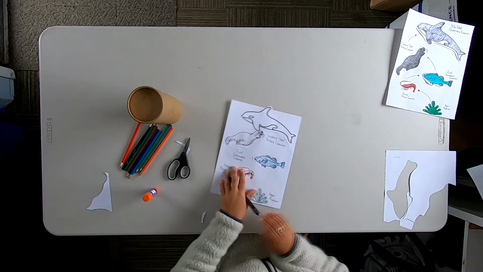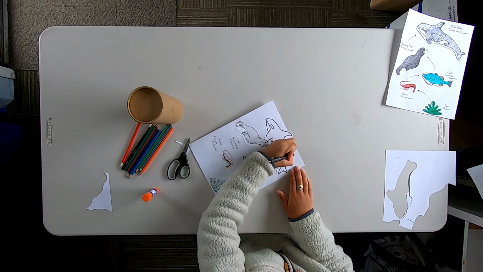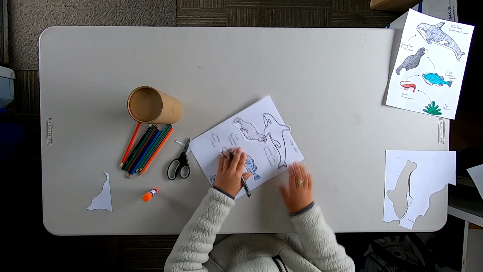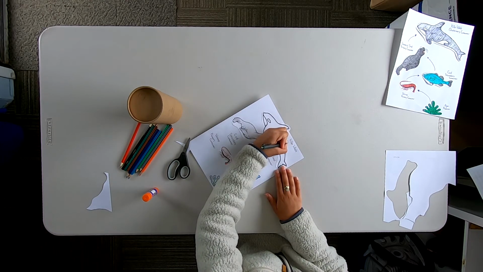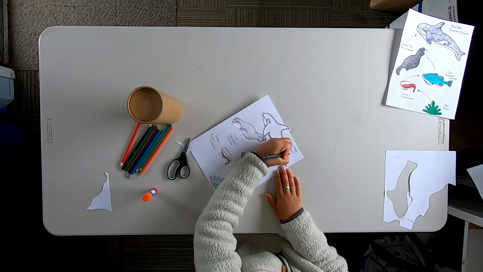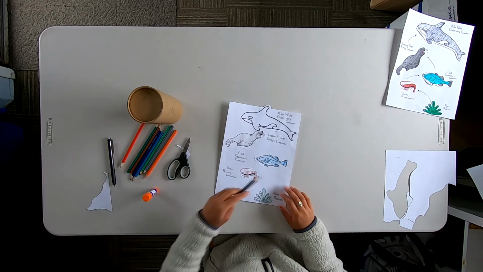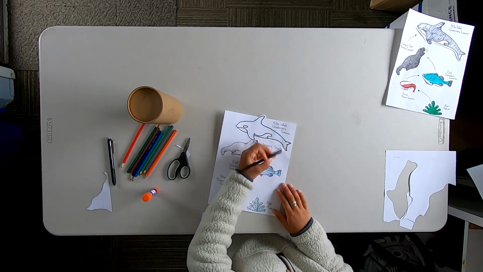Now we're going to go ahead and label him. We also don't want to forget to color him in.